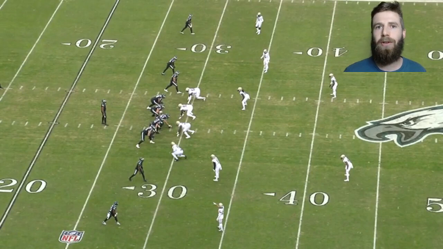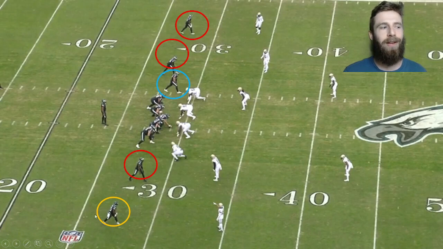Pause this video, see what you think on this one. Now, I'm going to guess that you got this one wrong, but this one was sort of a trick question. This is actually 11 personnel. You probably didn't realize that this down at the bottom of the screen in the yellow circle was Boston Scott, a running back. And so I only included this one, not just to trick you, but to show you that just because there's no one in the backfield does not mean it's a 0-back personnel.